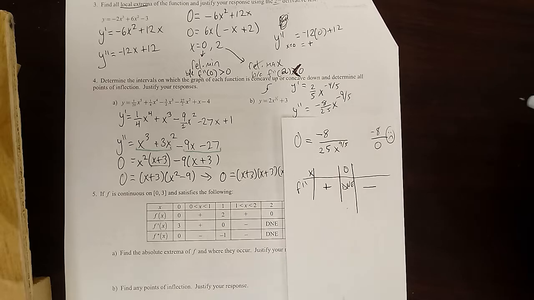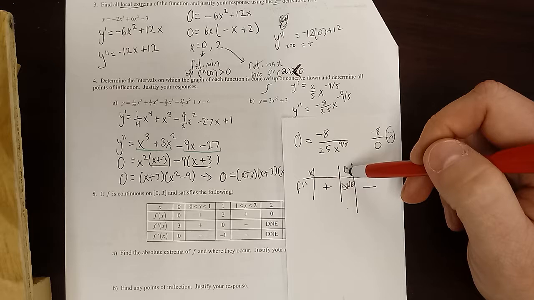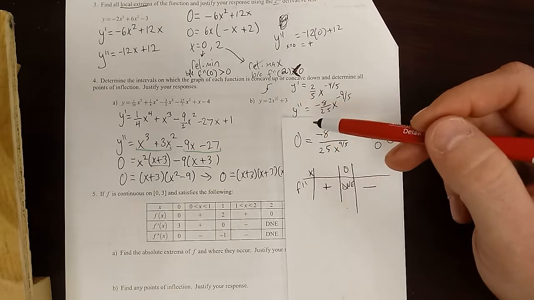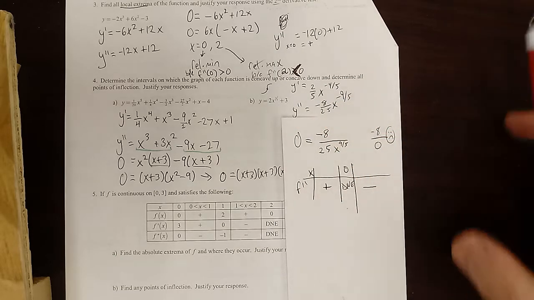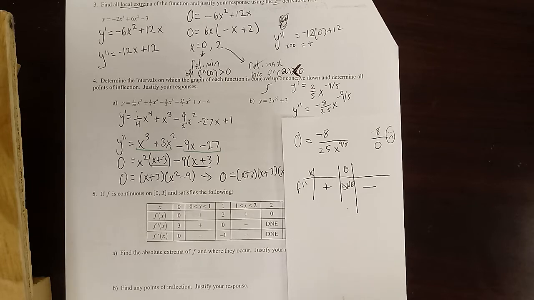So the point of inflection is going to happen at 0. We can plug it in here and we get 0, 3. And if you look at the graph of this, you should be able to see kind of the oddity that is this.